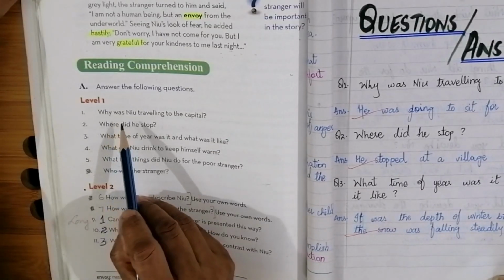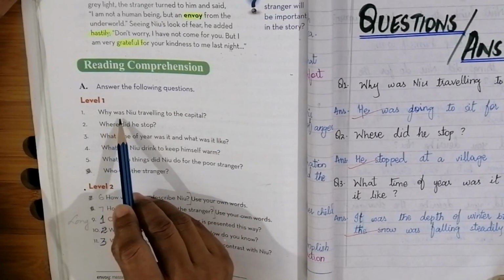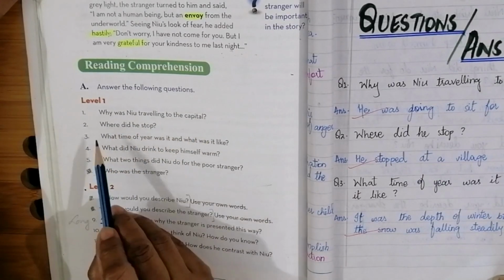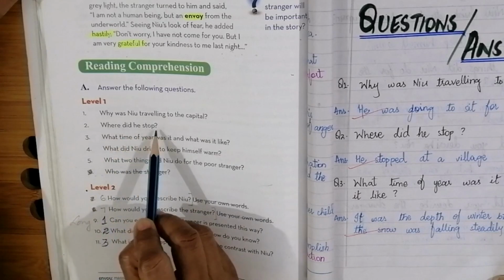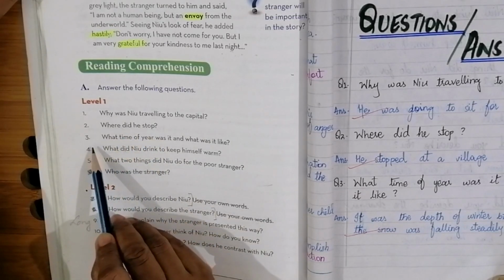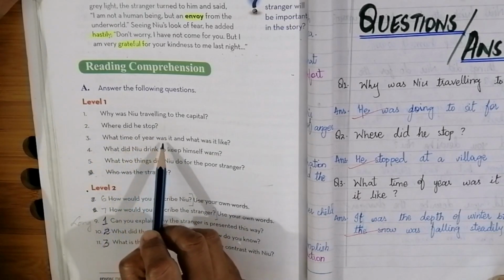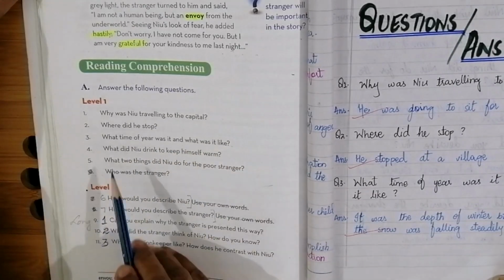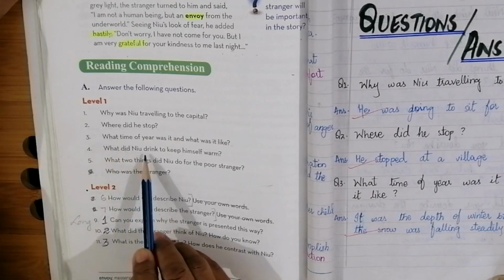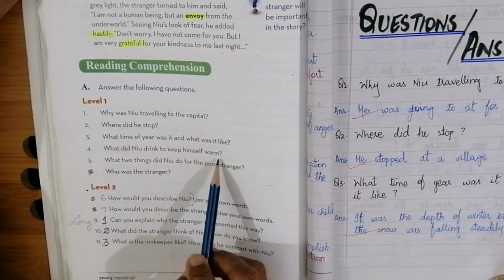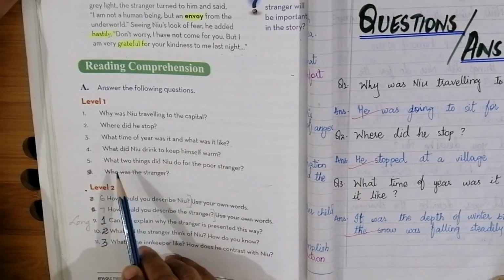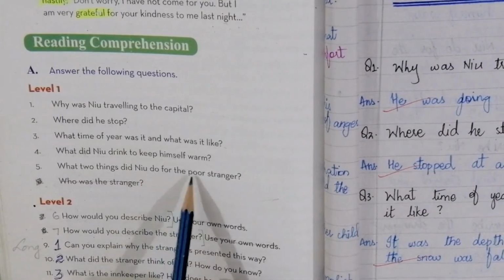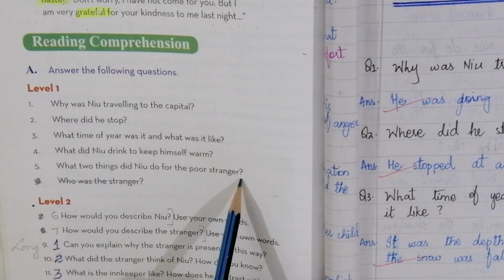Question number 1, page number 22. Why was New traveling to the capital? Question number 2. Where did he stop? Question number 3. What time of year was it and what was it like? Question number 4. What did New drink to keep himself warm? Question number 5. What two things did New do for the poor stranger?